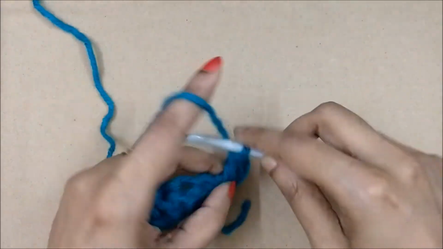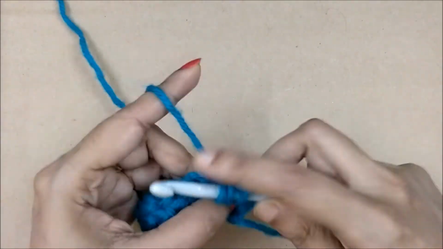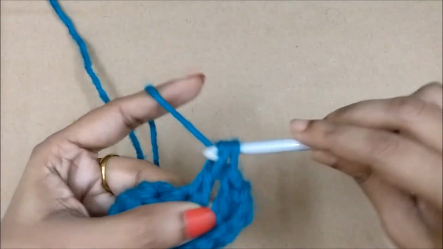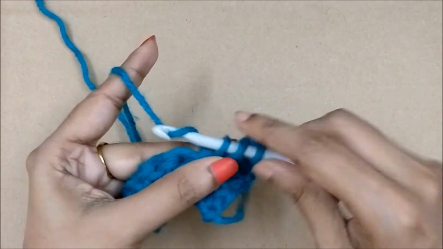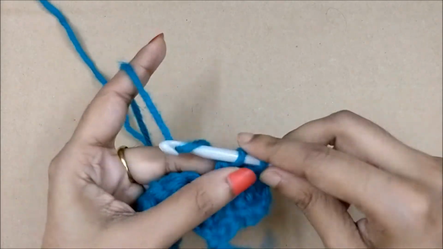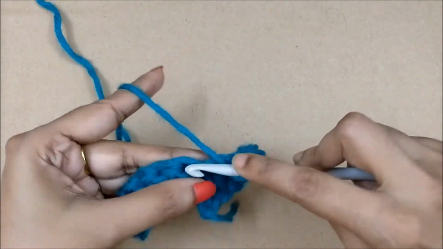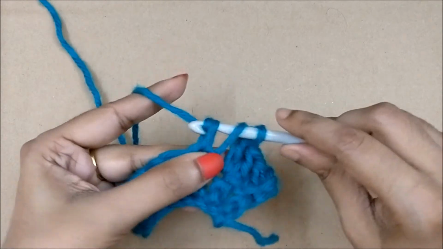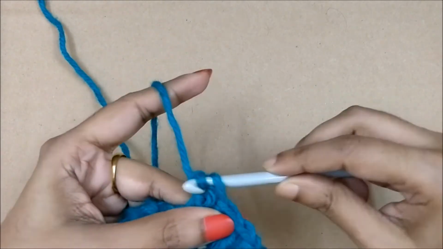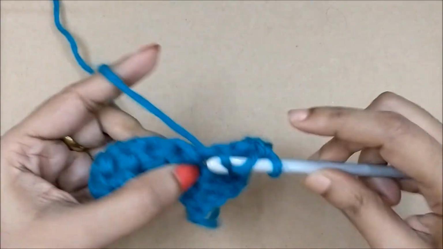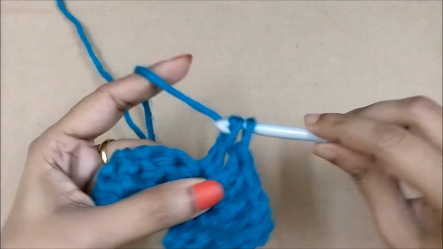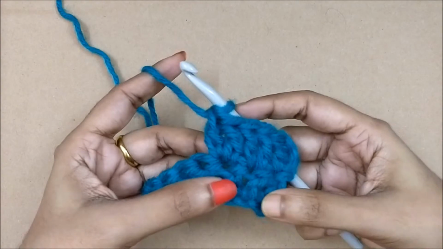Let's make another increase. So make 1 and 2 stitches in the same place. The increase is quite simple. You may pause the video now and practice this a couple of times before going on to the decrease.